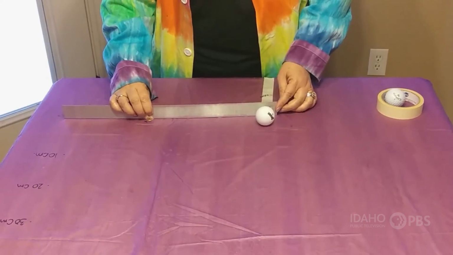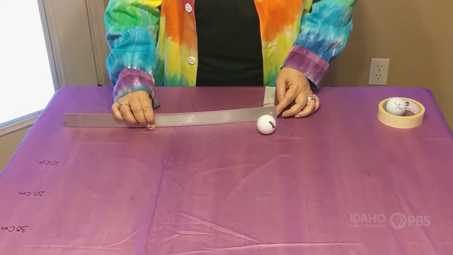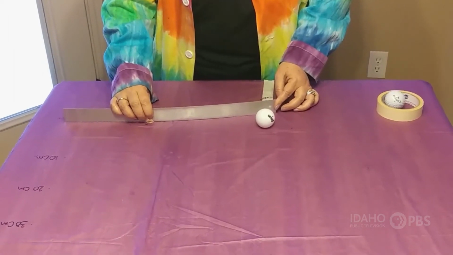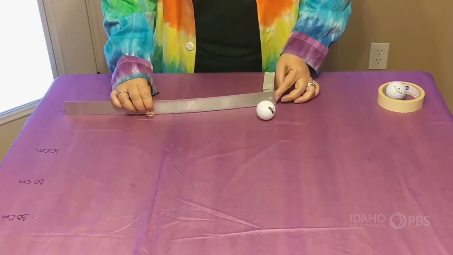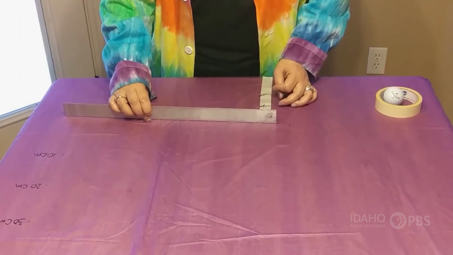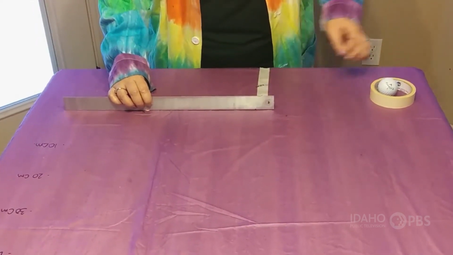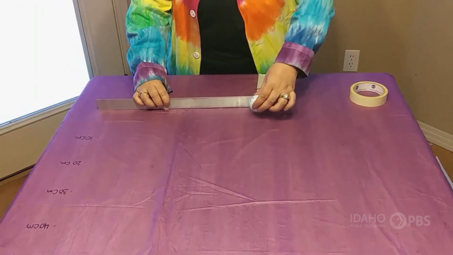I'm going to pull this back to 5 centimeters and then I'm going to let it go in 3, 2, 1. Okay, that just went flying. Pretty easy to determine that that was a successful run.